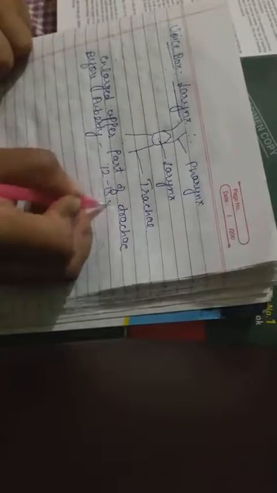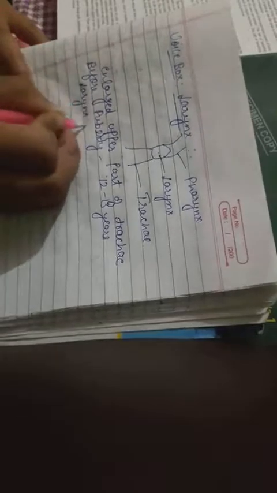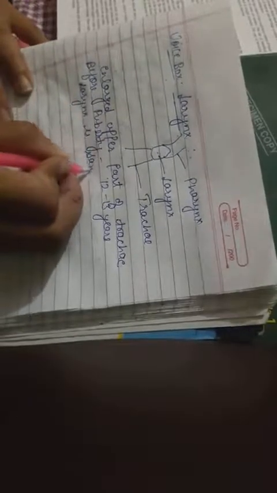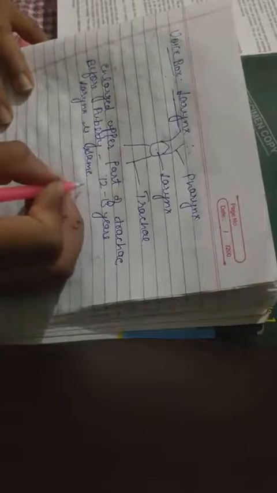Before puberty, means between the age of 12 to 13 years, larynx is same in both sexes, in male and female.